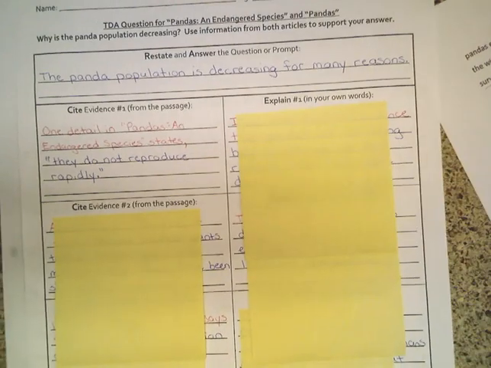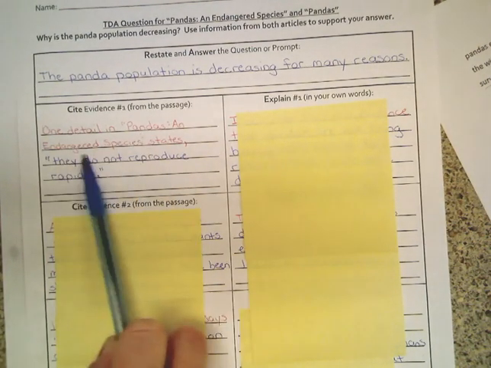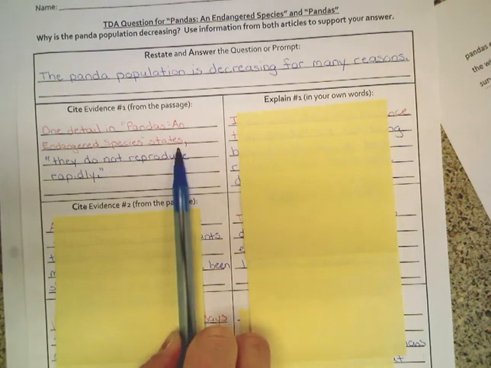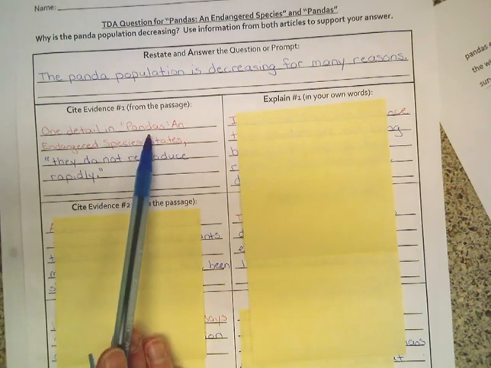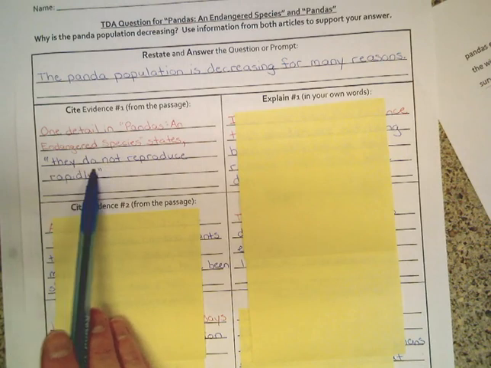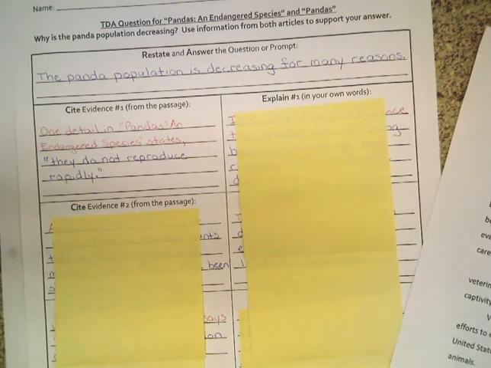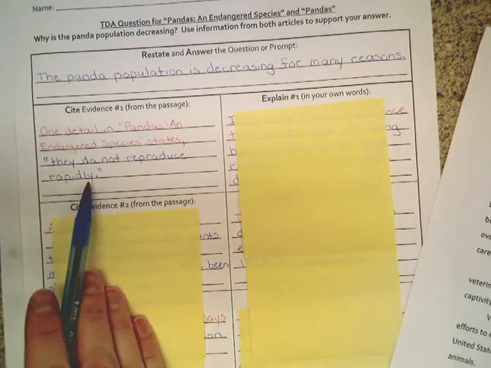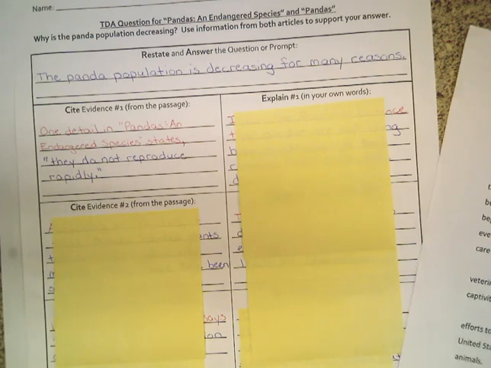So my sentence starter: one detail in Pandas and Endangered Species states. My sentence starter starts out my sentence, it tells which article I used, and then here's my evidence. "They do not reproduce rapidly." Because I copied it directly word for word, I put quotation marks around it so my reader knows that I copied it right from the article. Pause the video and write that down.